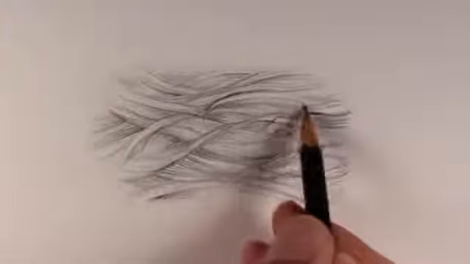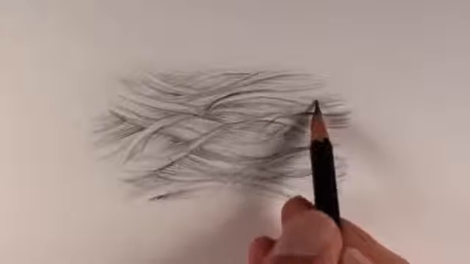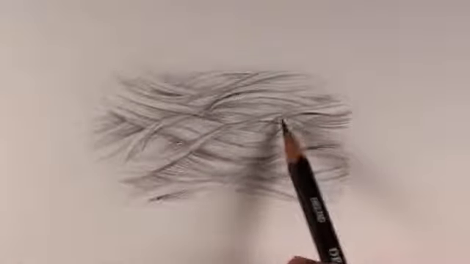We'll add a few stray hairs here and there, just as I mentioned before. And that will finish up our softer hair.